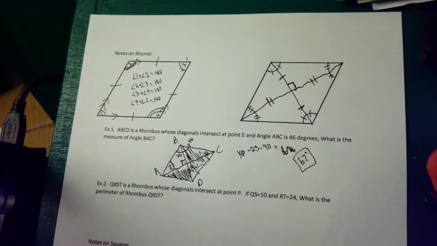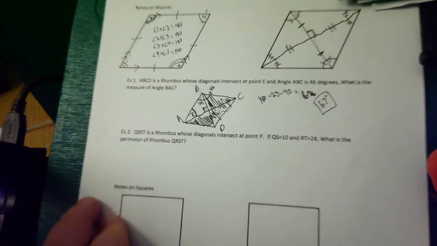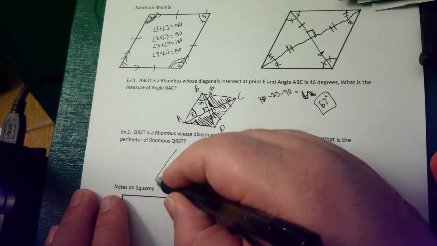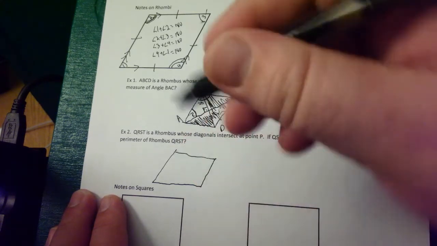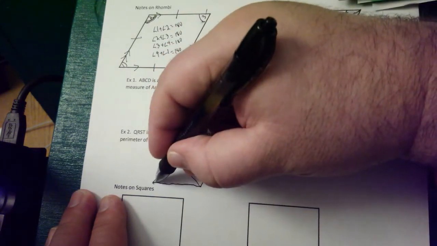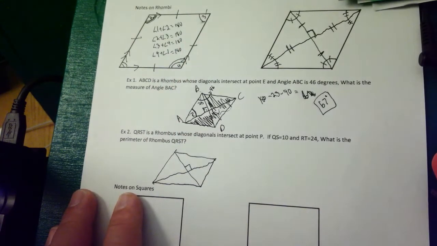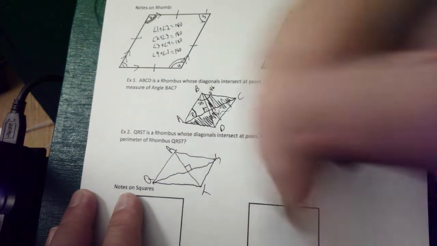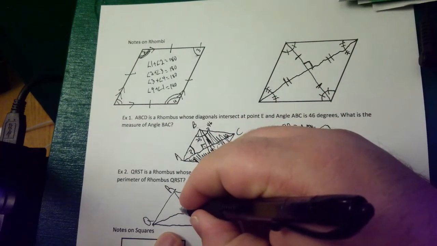The next one is a tough one. This is the type of problem I was telling you that we get to ask you because we know that there's a right angle in the middle. So if we have this rhombus, and we have these diagonals drawn, there's a right angle there. All right, I should label QRST. And our intersection is at point P.